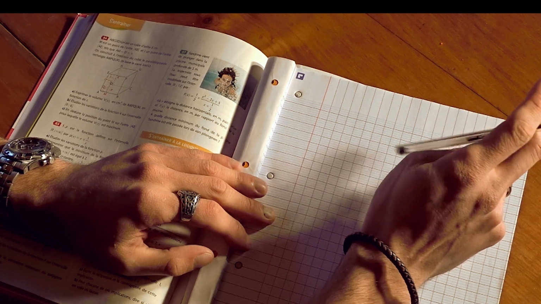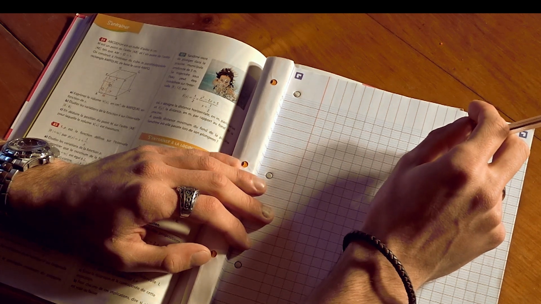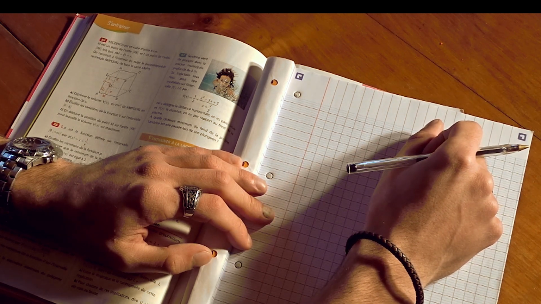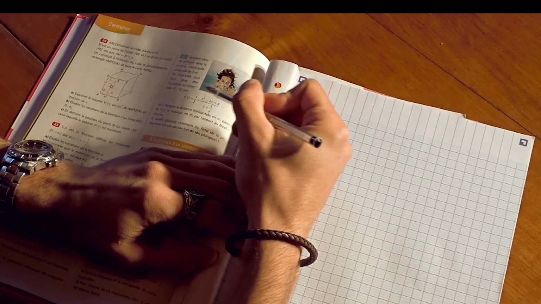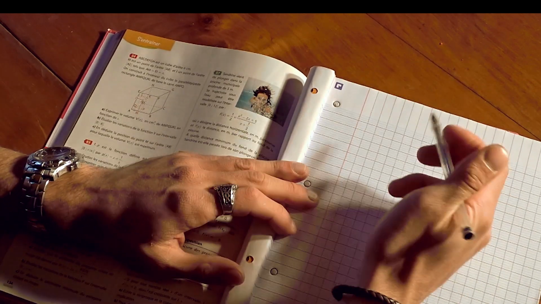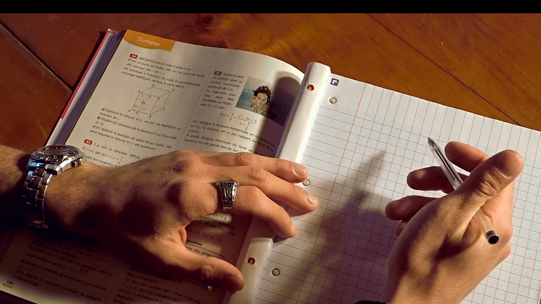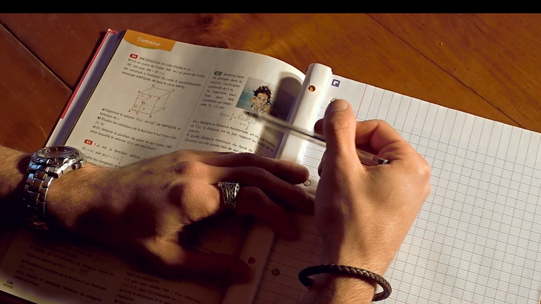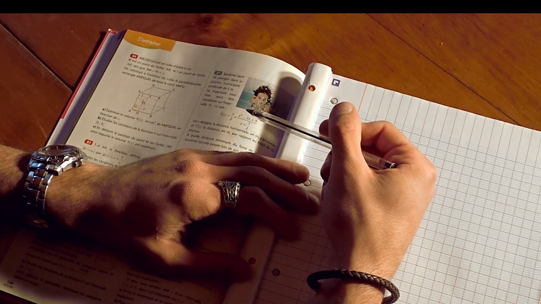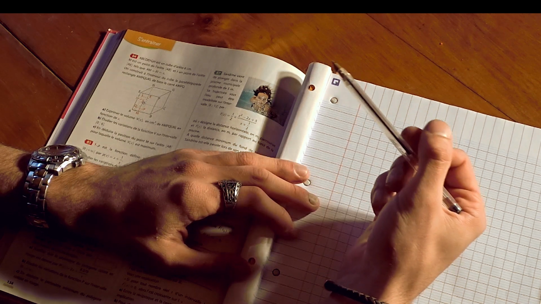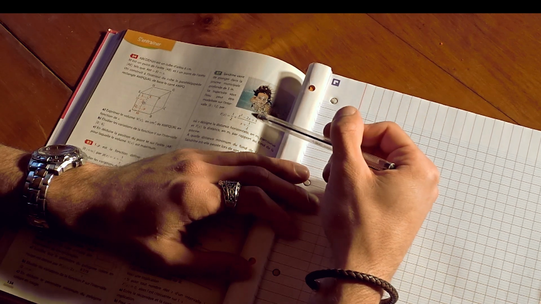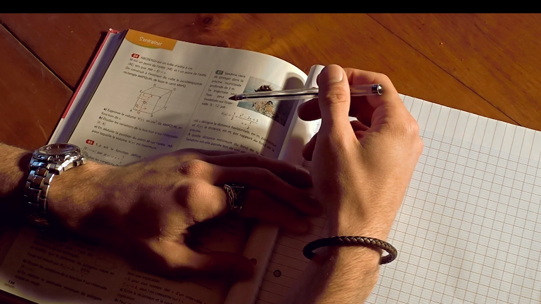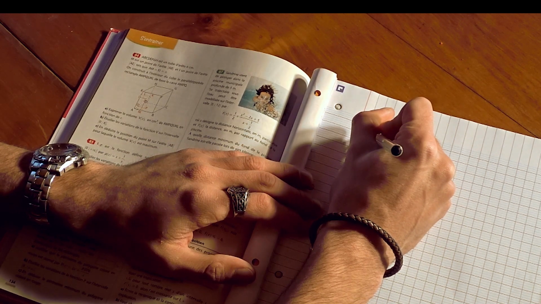First, what we have to do here is to find a derivative of this function. Because actually we have to study the variations of this function. And to do that, we are going to study the sign of its derivative. So let's find a derivative of this function.